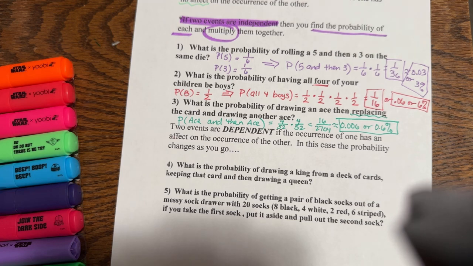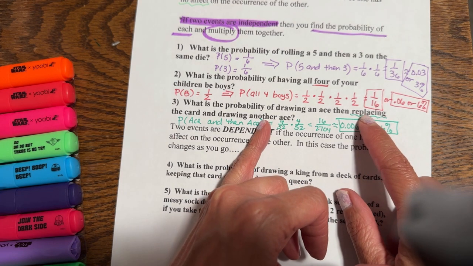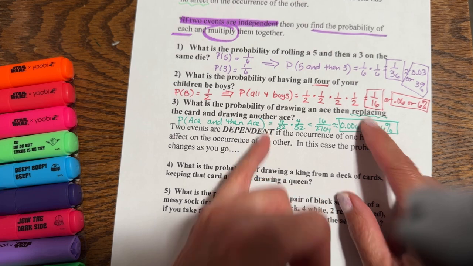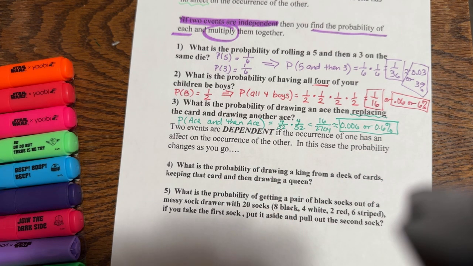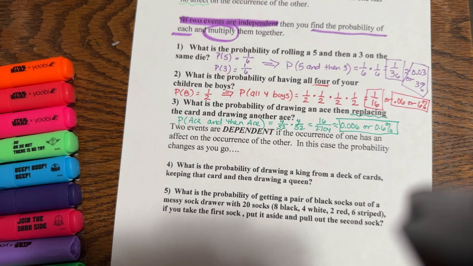All right, so those were independent events. They have no effect on each other. Drawing an ace and then drawing an ace again had no effect on each other because it was replaced. If it wasn't replaced, then it's going to change the second fraction, okay? And we'll talk about that in future problems. But drawing a card has no effect on future cards that you draw, okay?